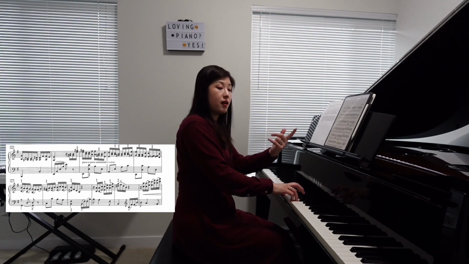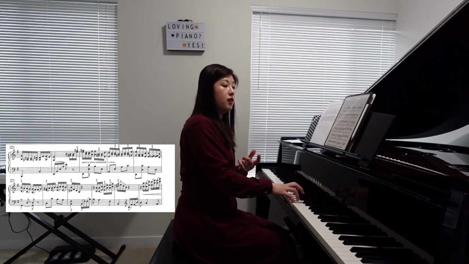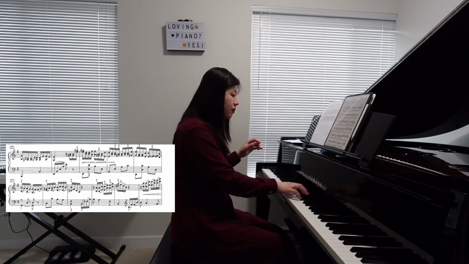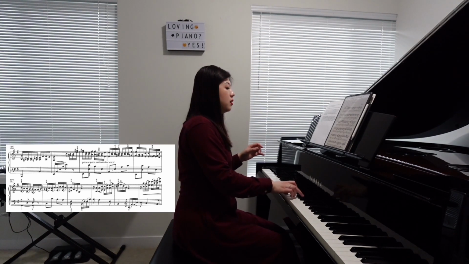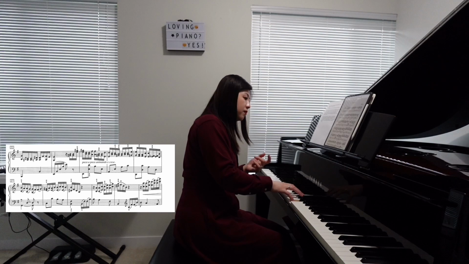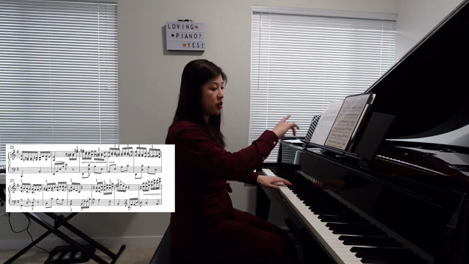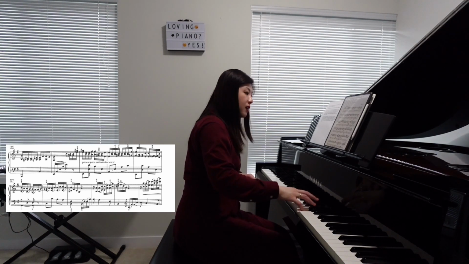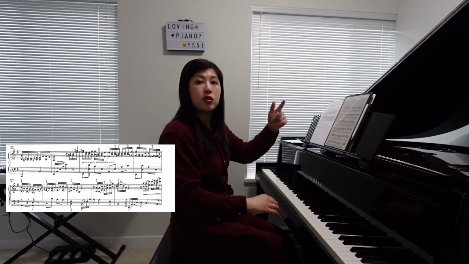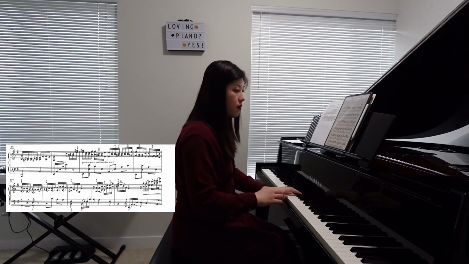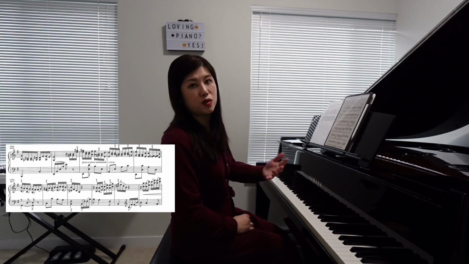So that's a peak. And we can overall give them a crescendo, and then diminuendo, small crescendo again. So going to the peak and then doing the diminuendo. Essential and essential.